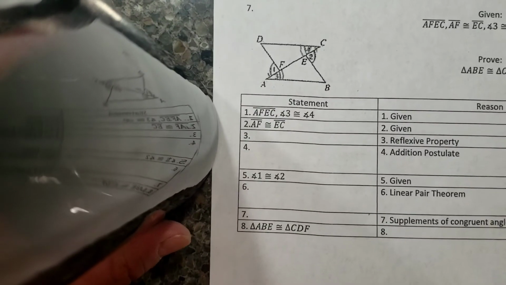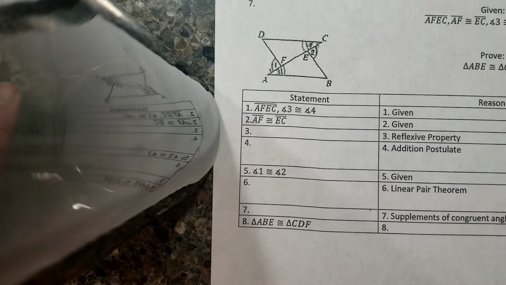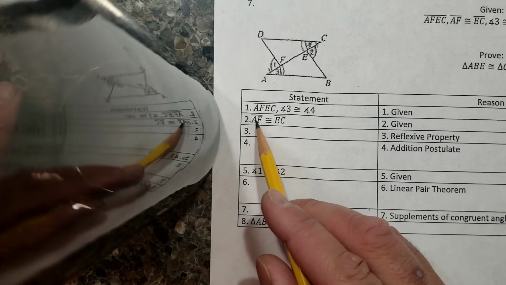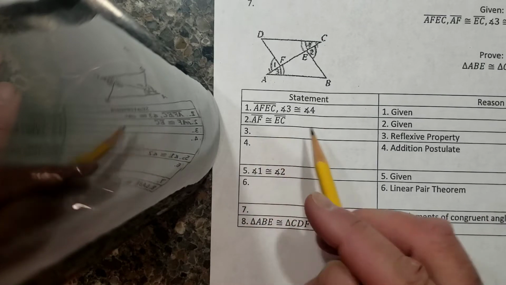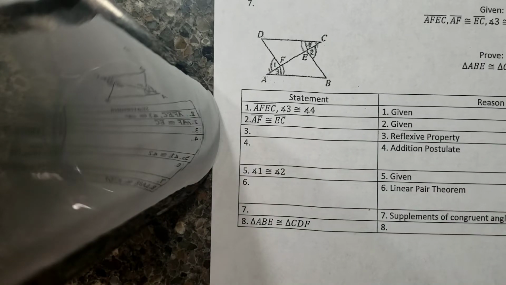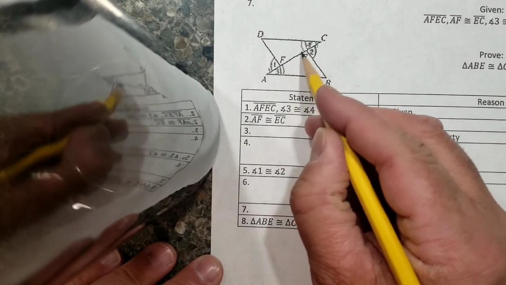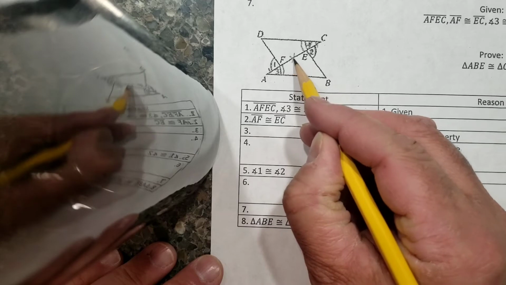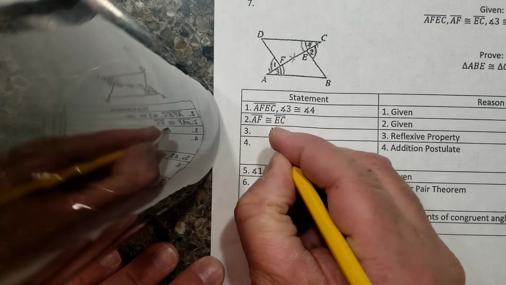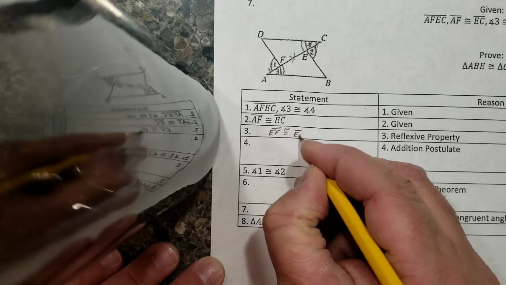In statement 1, AFEC, we have line AFEC, angle 3 is congruent to angle 4, and that's given. And then they said segment AF is congruent to segment EC, and that's also given. Now, we've got a reflexive property. Anytime there's a reflexive property, it's the same thing. So if we've got AF and EC, they're both going to contain this right here, EF. Okay? So the statement is EF, segment EF is congruent to segment EF.